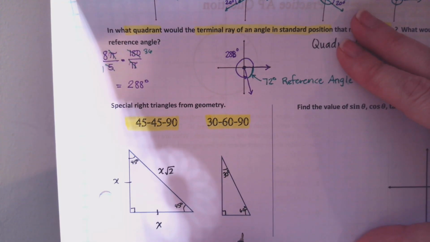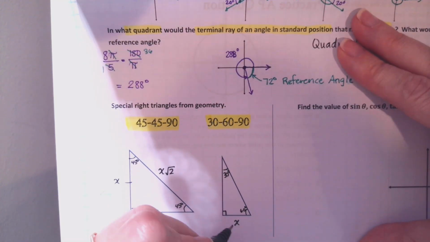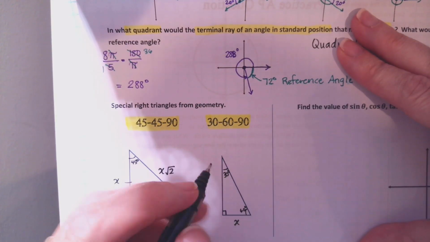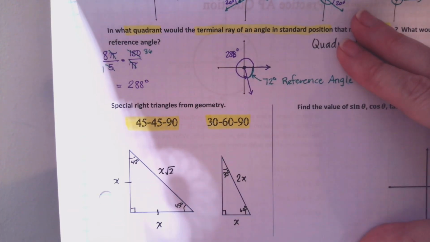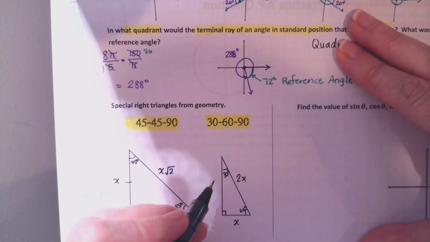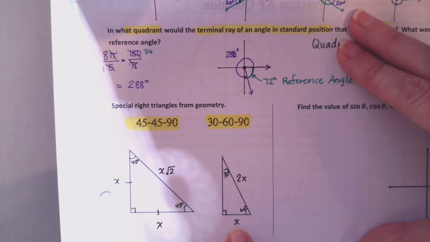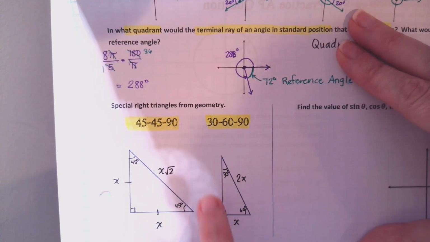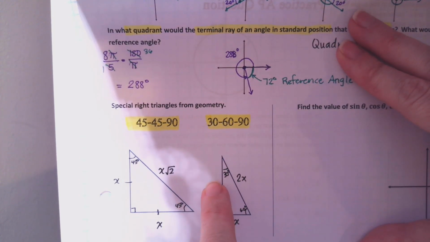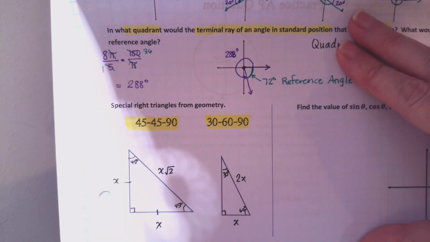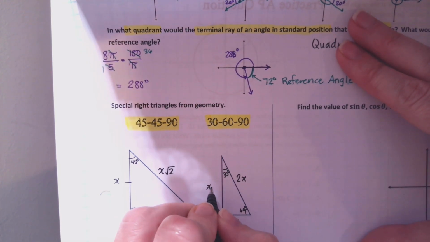So that means if I called my smallest leg x, then this should be half of what my hypotenuse is. So my hypotenuse should be 2x. And then the other leg is whatever the shortest leg is times the square root of 3. So like if this measured 4, this would be 4 square root of 3. If this measured 5, this would be 5 square root of 3. But this measures x for us, so we're going to call this x square root of 3.